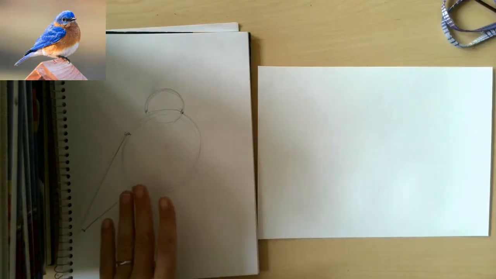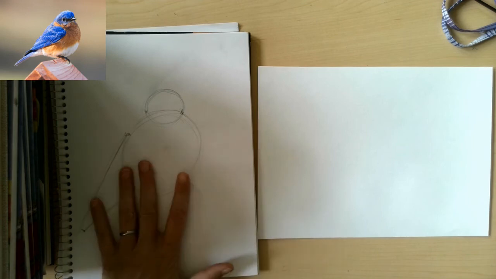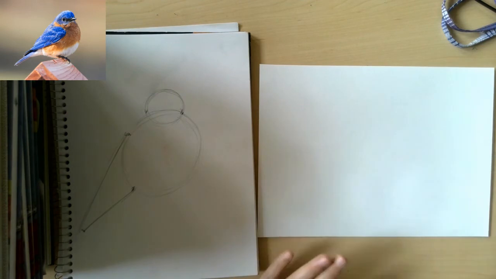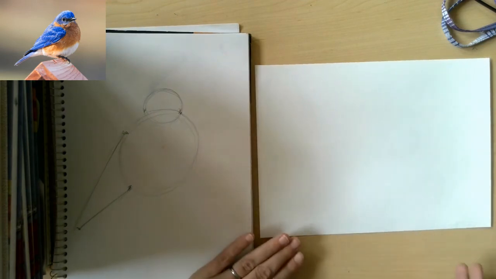Now that you have practiced drawing your bird with correct proportions and you've triple checked it, you are going to redraw these shapes onto your final paper. We have not had a chance to get supplies to you yet.